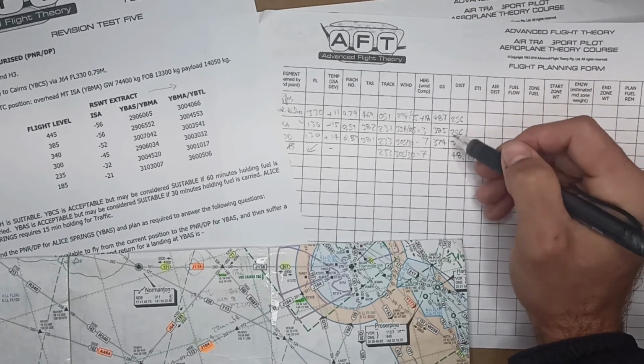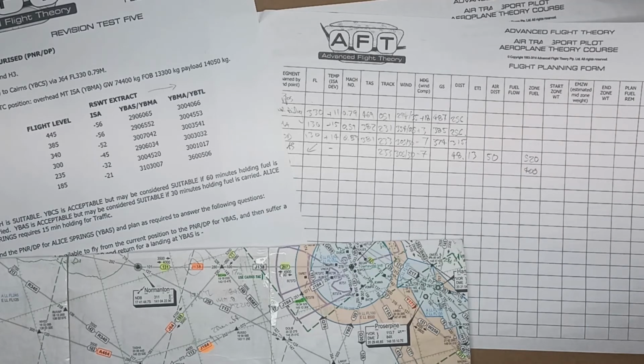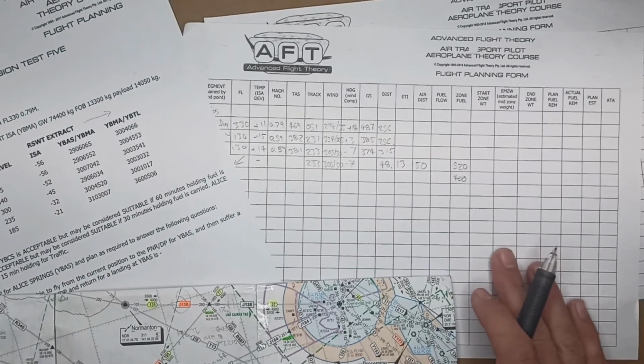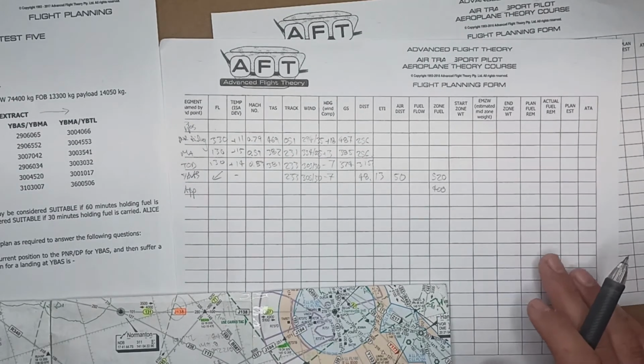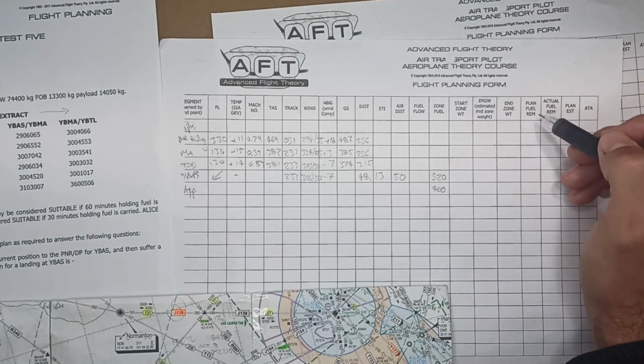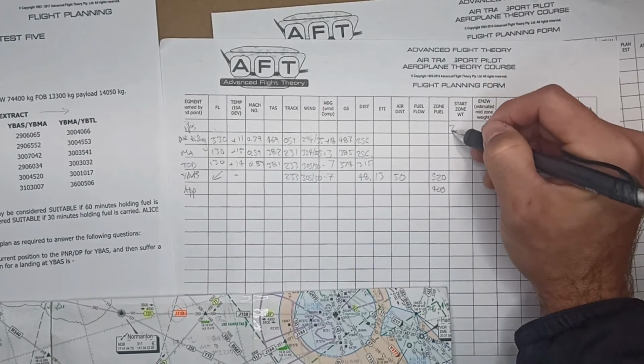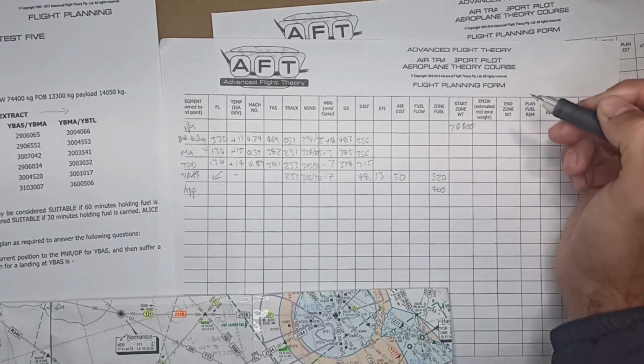Now that we have all our distances, we can use this with our SGR to find out the mid-zone weights. So I could start going straight into Flight Plan Book now and working out mid-zone weights. So our start zone weight was 74,400.